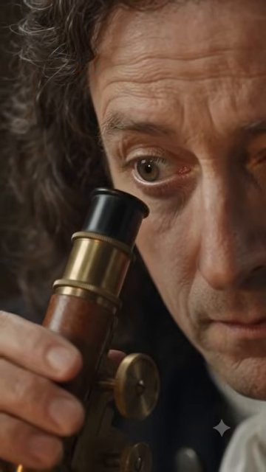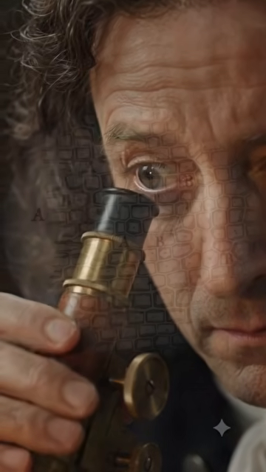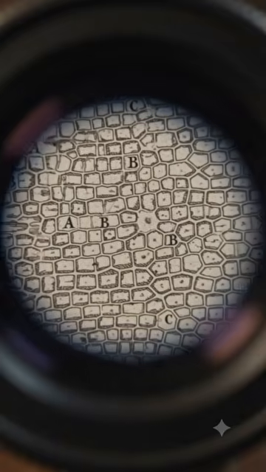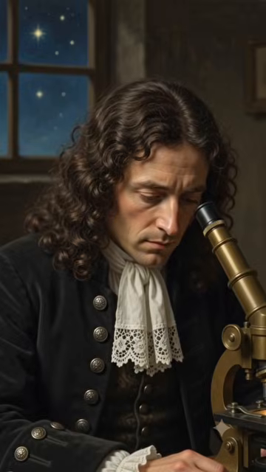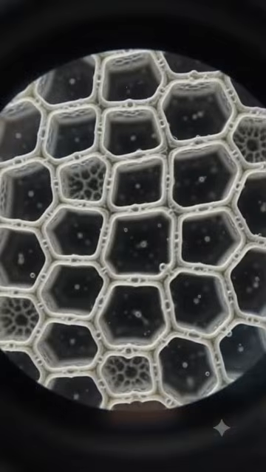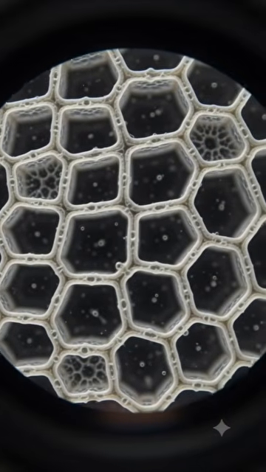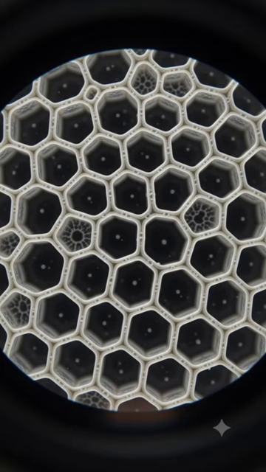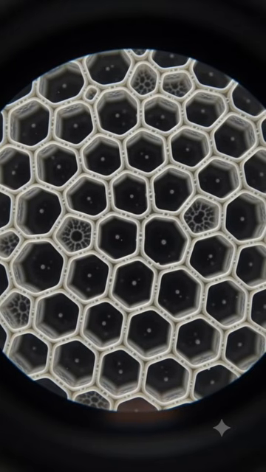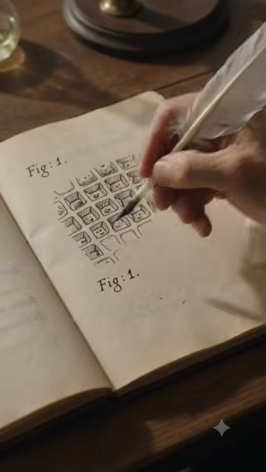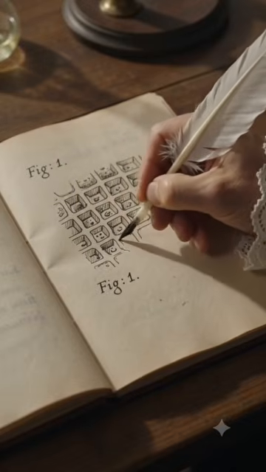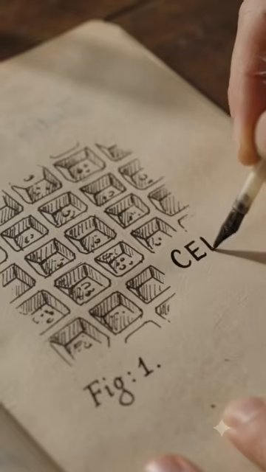One day, Robert Hooke placed a very thin slice of cork under his microscope and carefully observed it. He observed many tiny box-like empty compartments. They looked similar to the compartments of a honeycomb. Robert Hooke called each tiny compartment a cell. This was the first time the word cell was used in science.